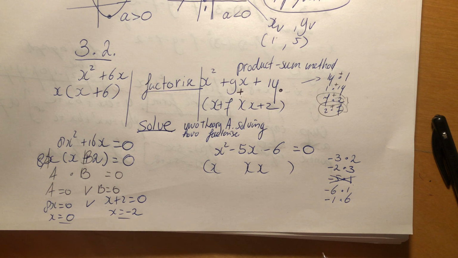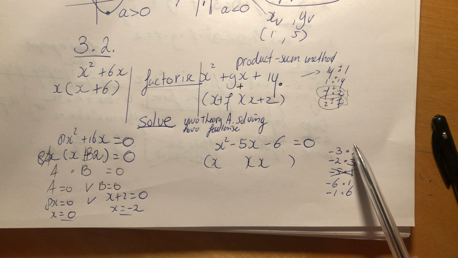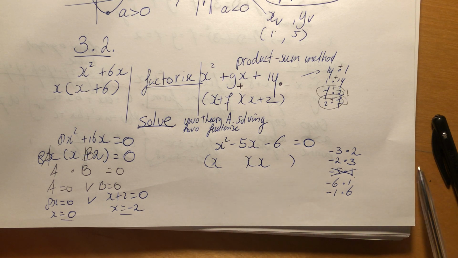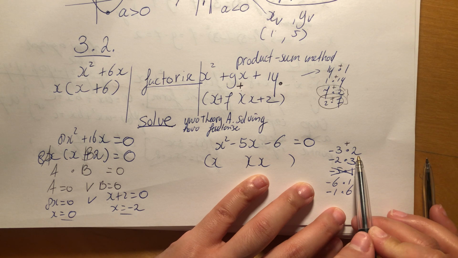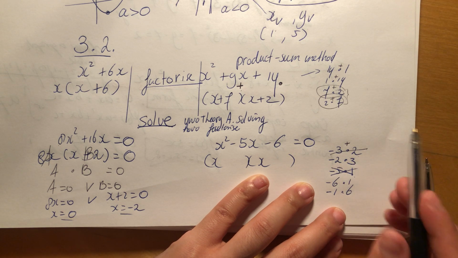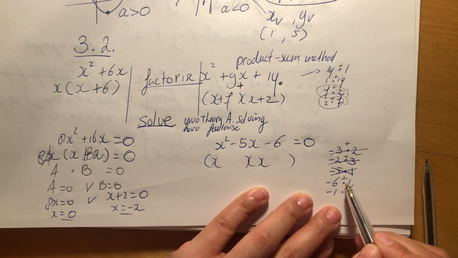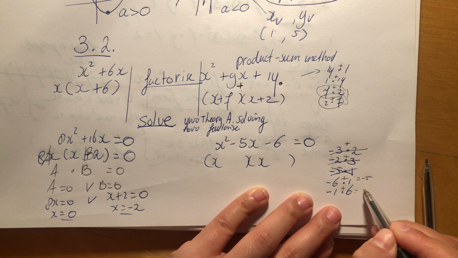But then, yet again, let's have a look. When you add them, you must get negative 5. So let's see. Minus 3 plus 2. No, that's negative 1. Minus 2 plus 3, that's 1. Minus 6 plus 1, hey, that gives me negative 5. And minus 1 plus 6, that is positive 5.